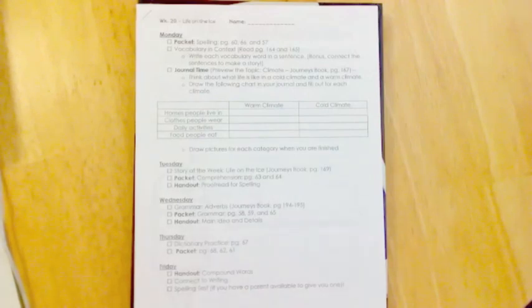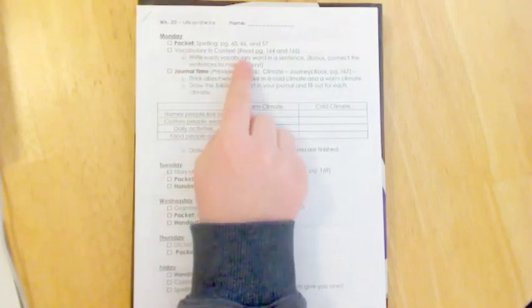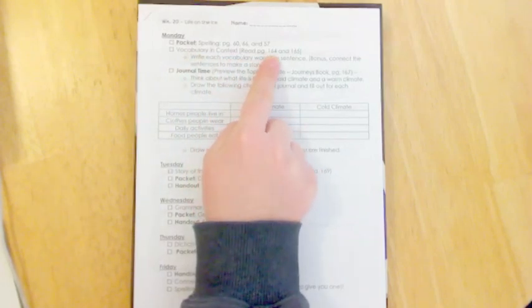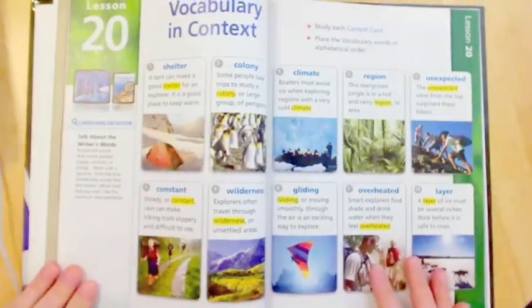And I'm going to show you on the dot cam what you guys will be doing for your vocab. Okay, for the second part of your reading today, we're going to be practicing your vocabulary in context. So if you pull out your Journeys book, you're going to turn to 164 and 165. Go ahead and find that in our book. And here is our vocabulary for today.